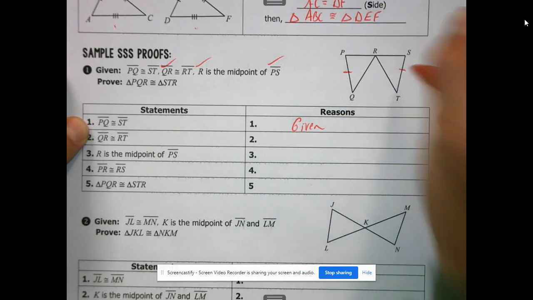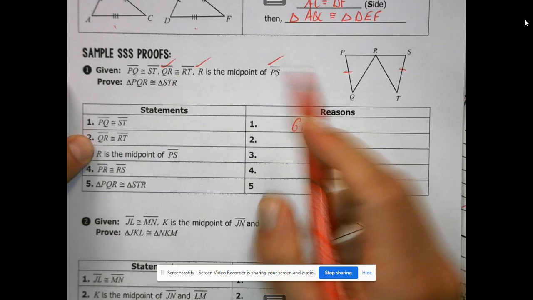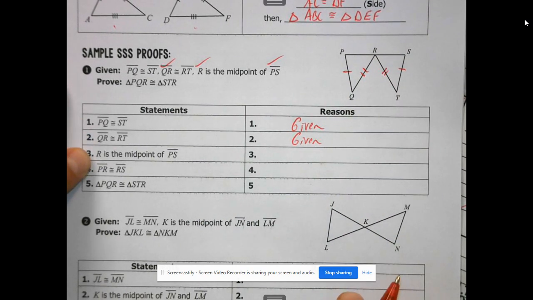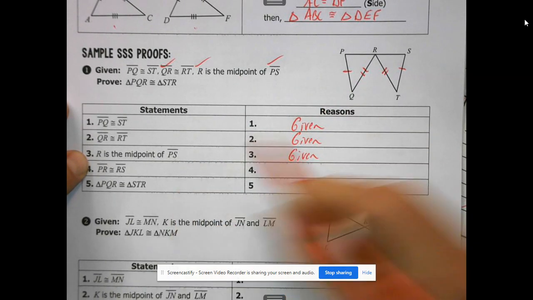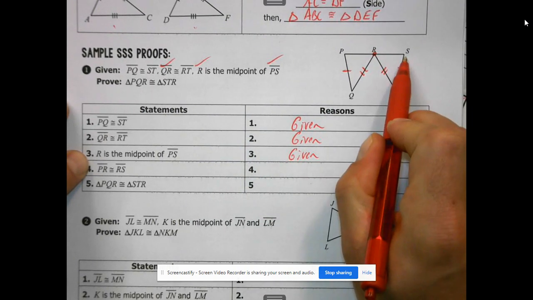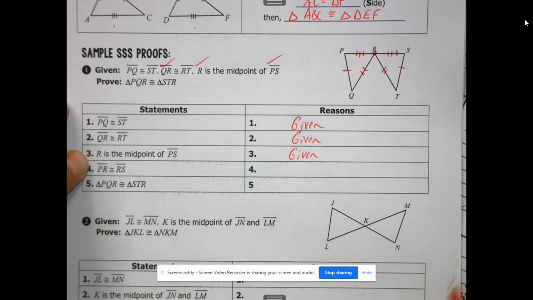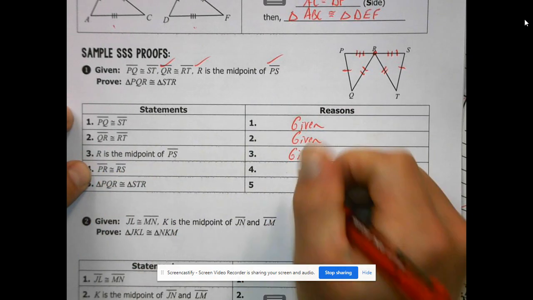PQ, congruent to ST. QR is congruent to RT. That's another given. Mark it up. QR, RT. R is the midpoint of PS. That's our last given. All right, so if R is the midpoint of PS, then I know that this piece is going to be congruent to that piece. PR is congruent to RS, reason, definition of a midpoint.